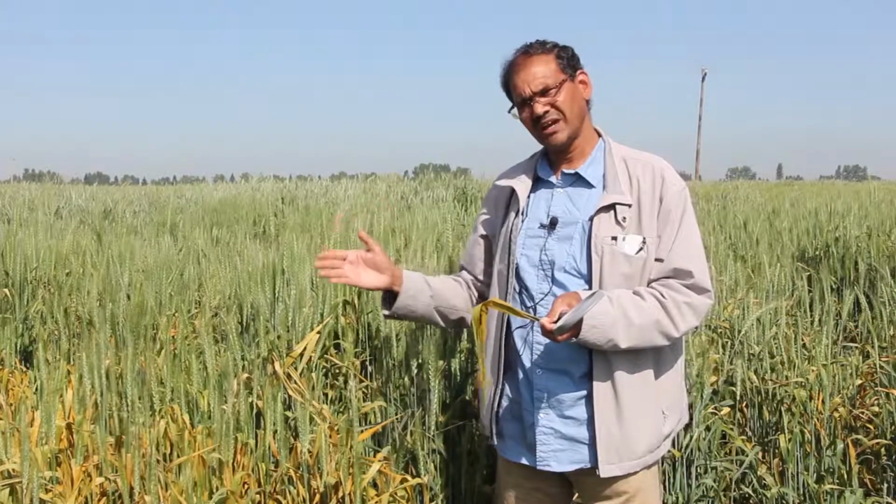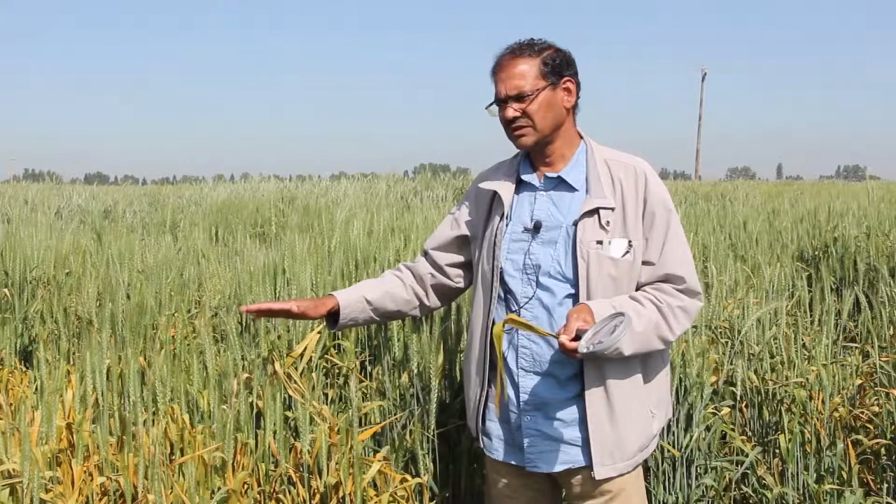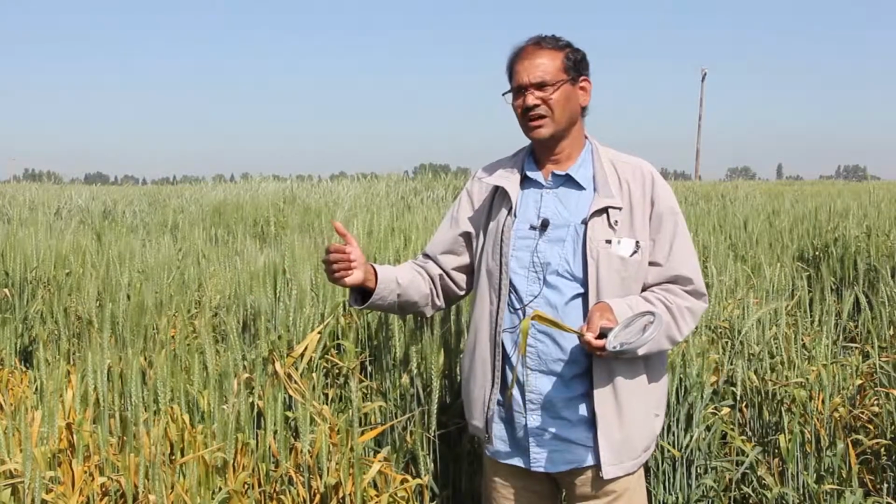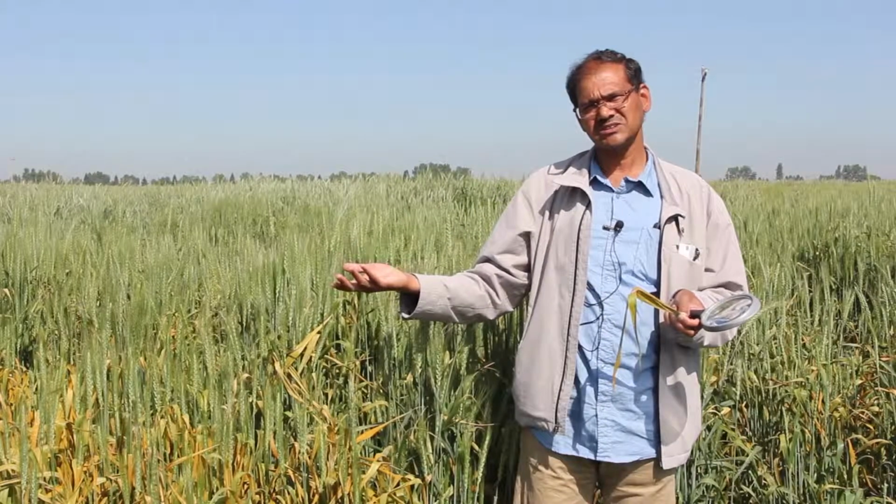So when the temperature gets high, this will start to disappear, and all these crops will be taken over by the leaf rust. And leaf rust remains around 2 weeks, because by that time the crop is ready to harvest. So that doesn't cause too much loss over here.